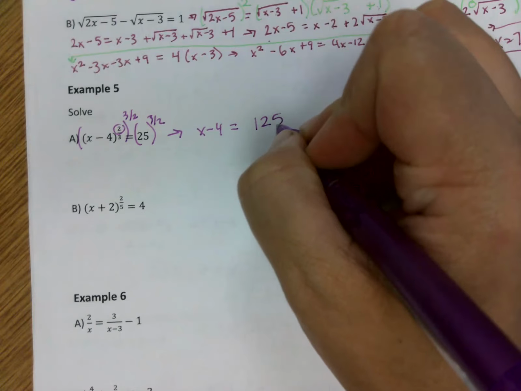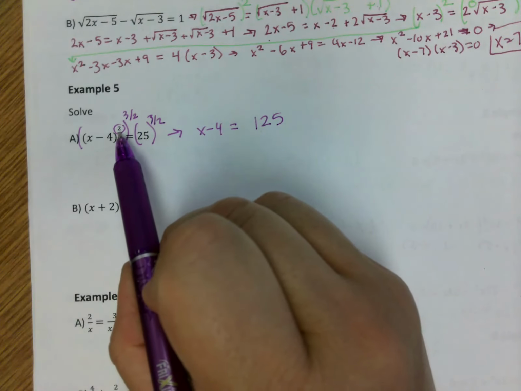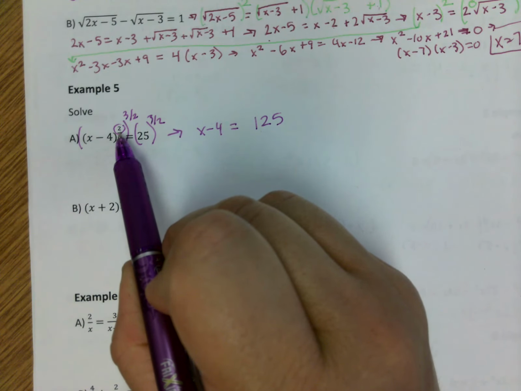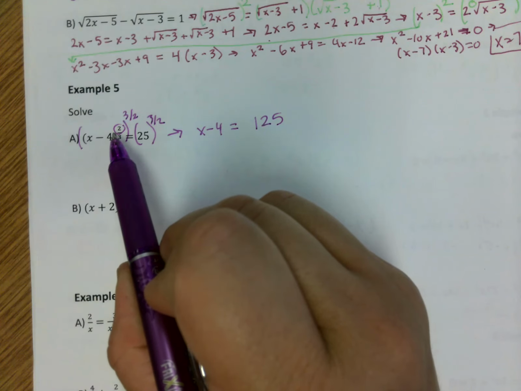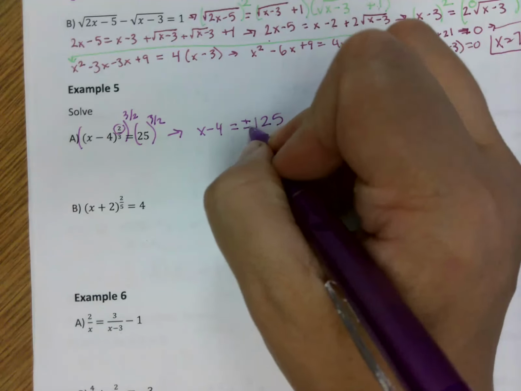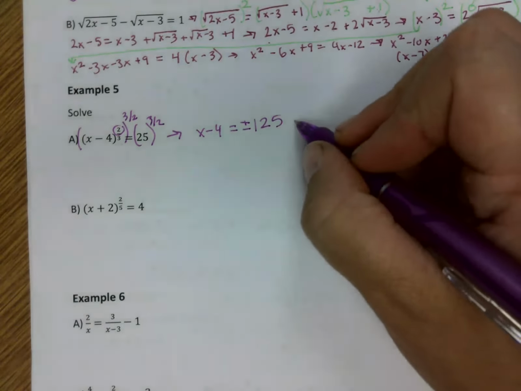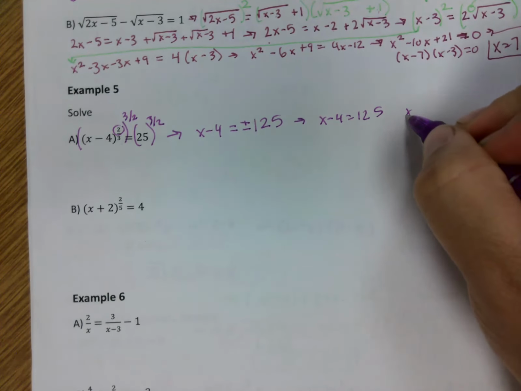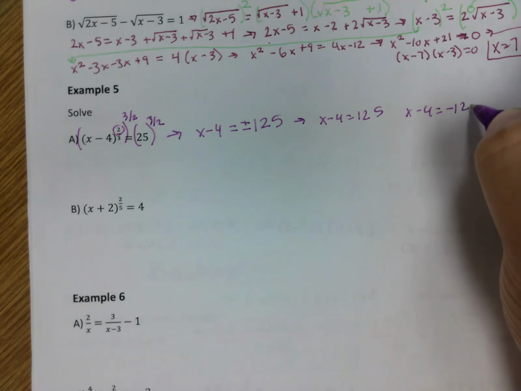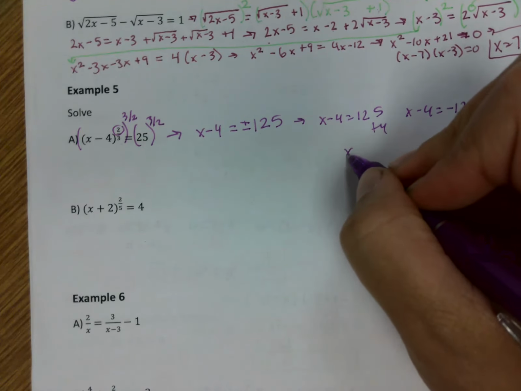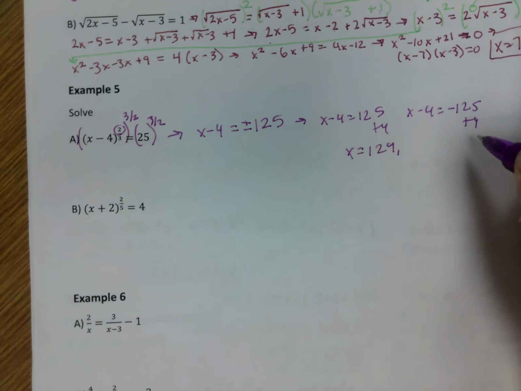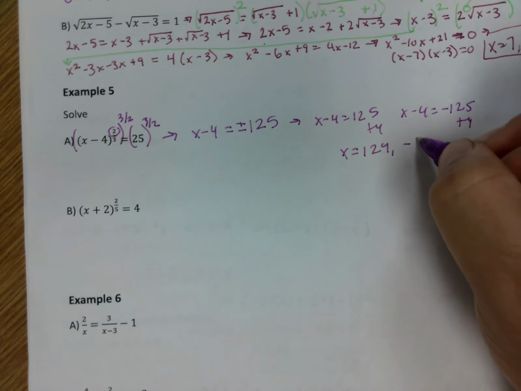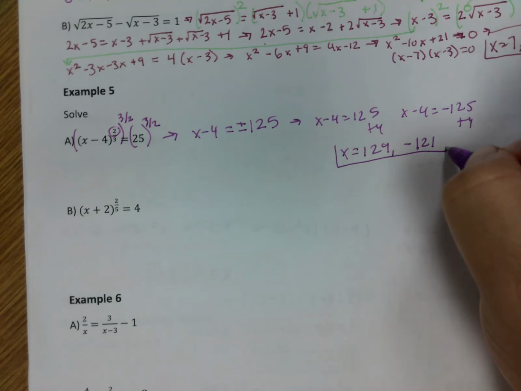This is where you have to be careful though. Because the fact that when you square something, you actually have two answers, because it can either be a positive or negative that would make it work. I have a positive answer right there. So now I can split this up to be x minus 4 is equal to 125. X minus 4 is equal to negative 125. So if I add over my 4 for both sides of the equation, x is equal to 129 or negative 121. So those would be my two answers.